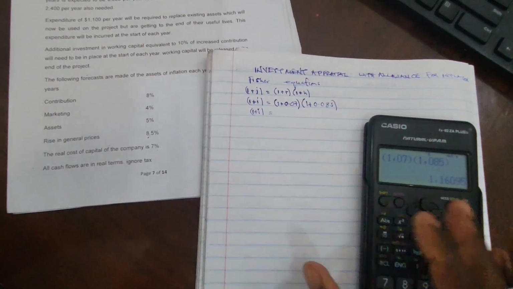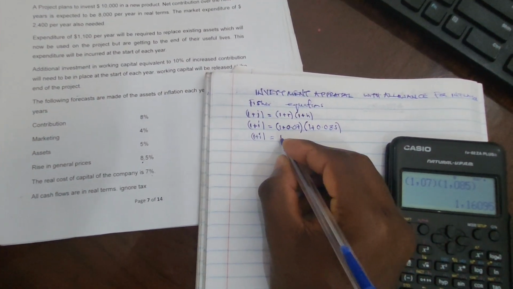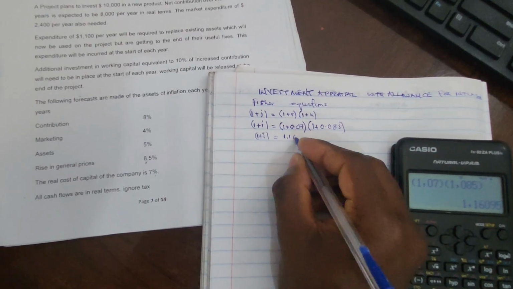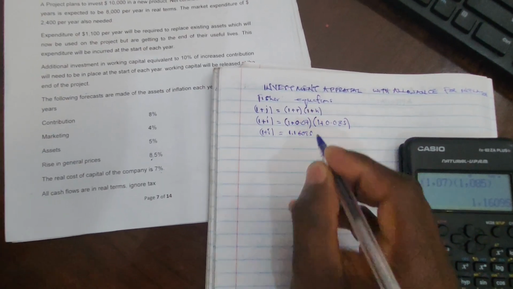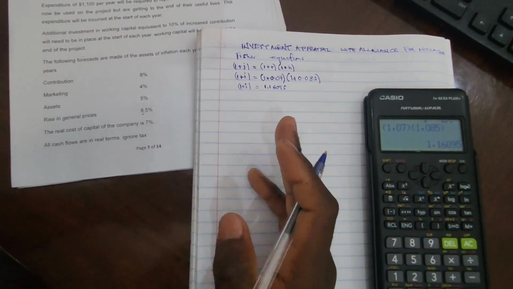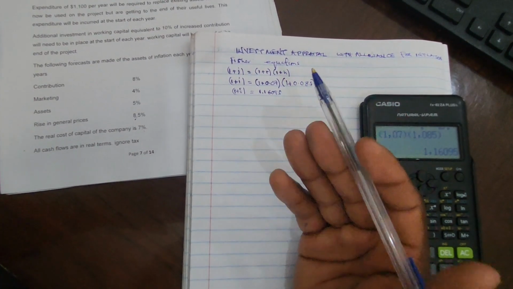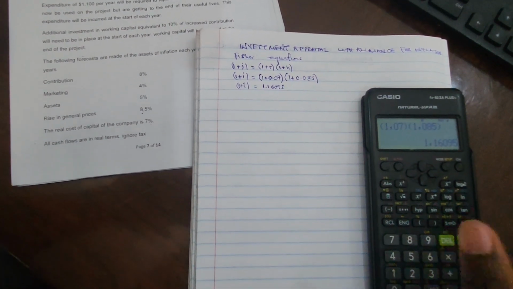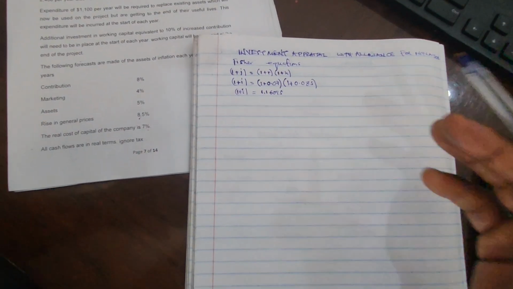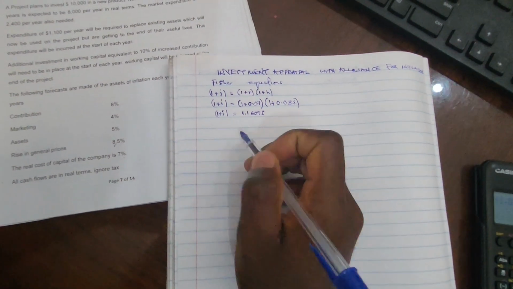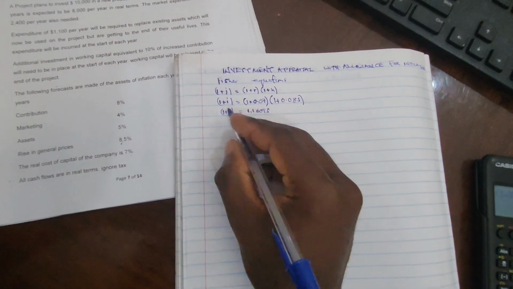So the answer that we get is 1.16095. You don't really necessarily have to write all the values. You can maybe keep it to about 4 decimal places, just to maintain the accuracy of the answer that you're going to get.